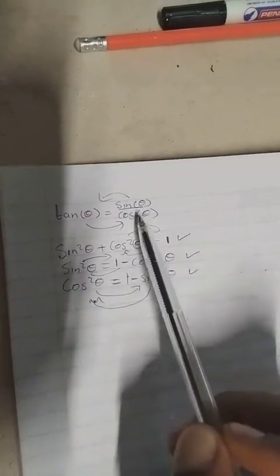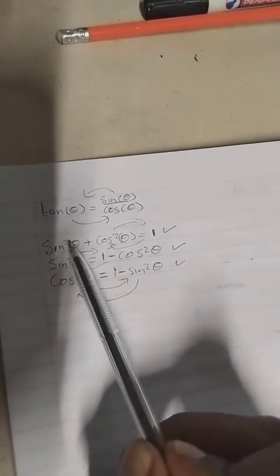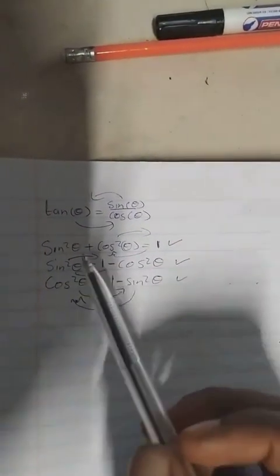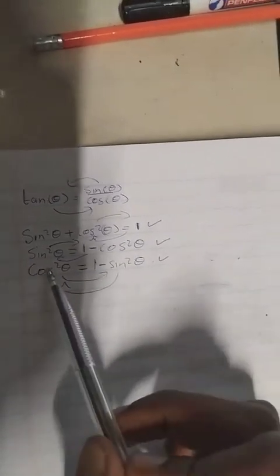Let's go back to our identities. On our identities, we have tan is going to be equals to sine over cos, which is fine. Sine squared theta plus cos squared theta is going to be equals to 1. This is an identity. And we have sine squared theta, which is equals to 1 minus cos squared theta, and cos squared theta is going to be equals to 1 minus sine squared theta.